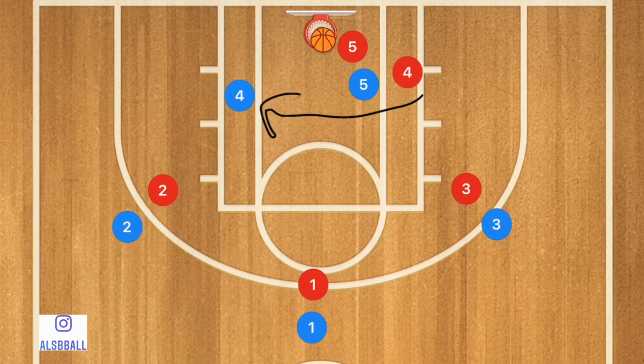This is actually the play that we ran at the middle school level when I was in grade 7 and grade 8. Now I'm going to show you another box offense that you can run as well.